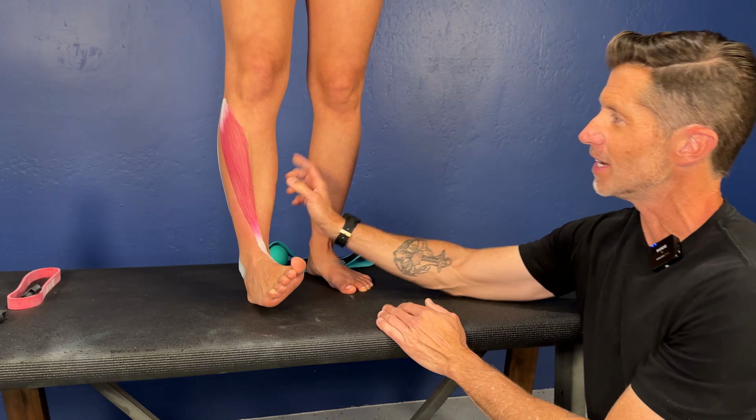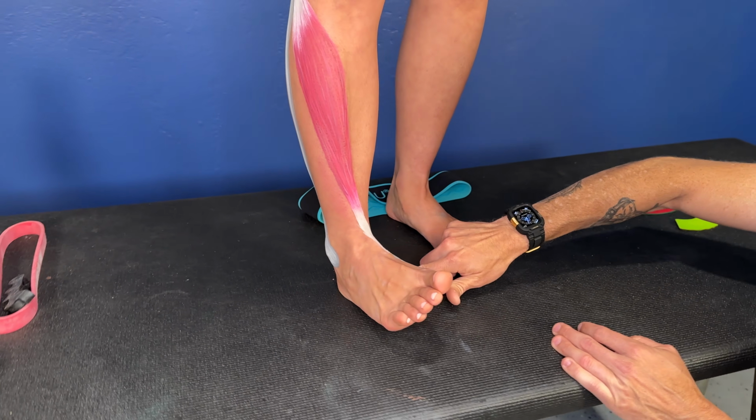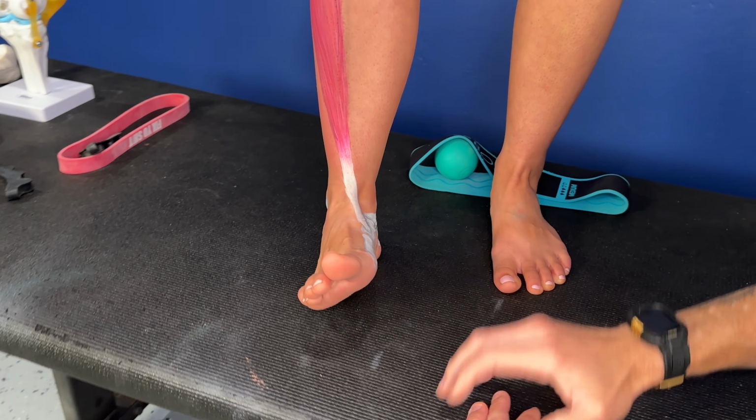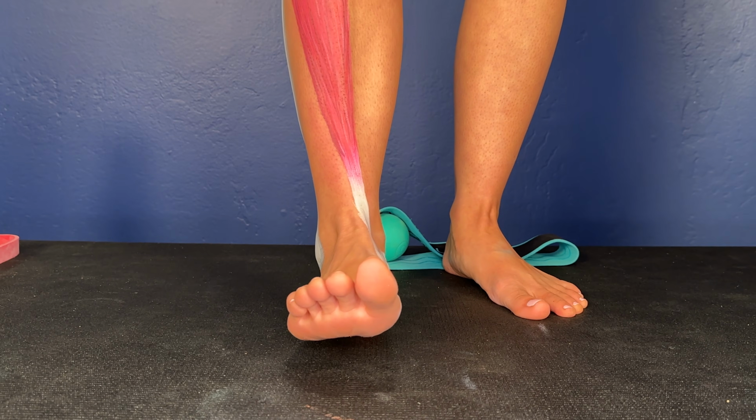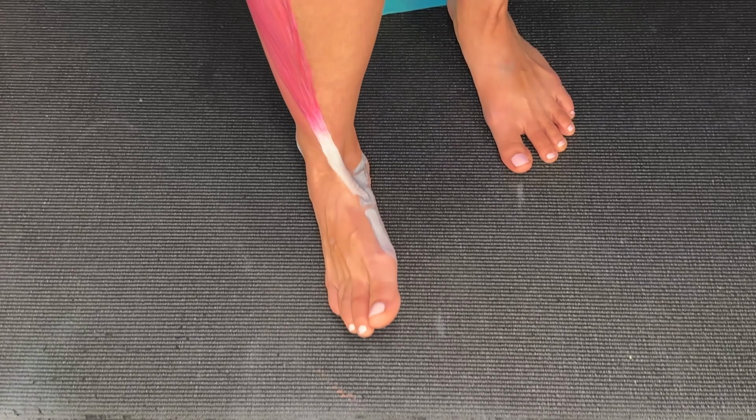Now what this does, it activates both that anterior tibialis and the posterior tibialis muscle to create inversion of the foot, which helps to support that arch. So going from neutral to inversion. Basically like you're trying to show or look at the underside of your foot.